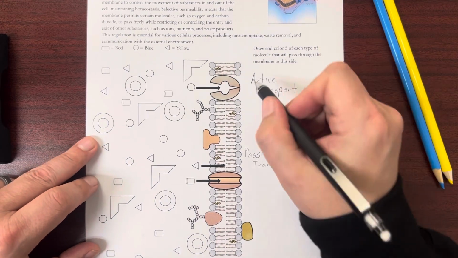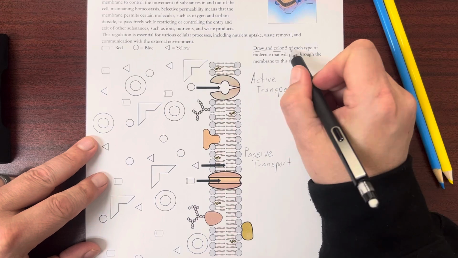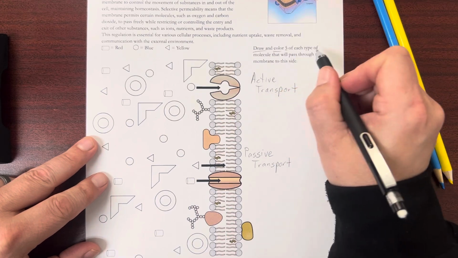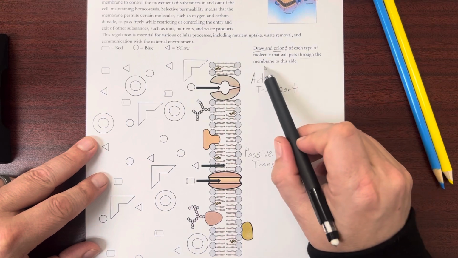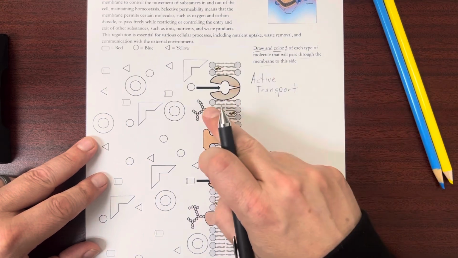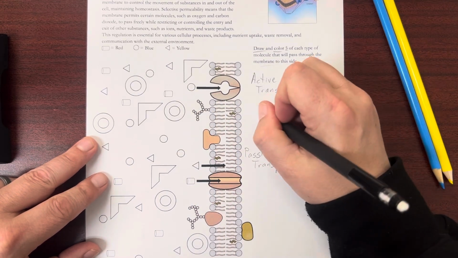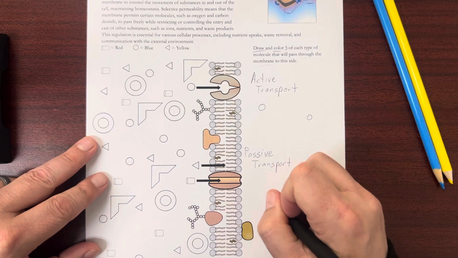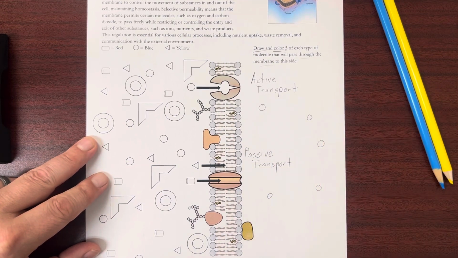Now, what you have to do to finish this up is draw and color 5 of each type that will pass through the membrane. So for instance, the circles will pass through the membrane. So I'm going to draw 1, 2, 3, 4, 5 over here.